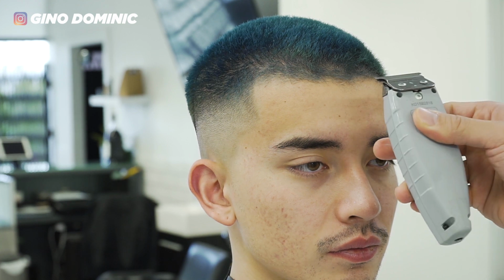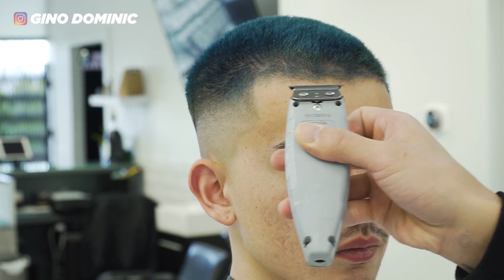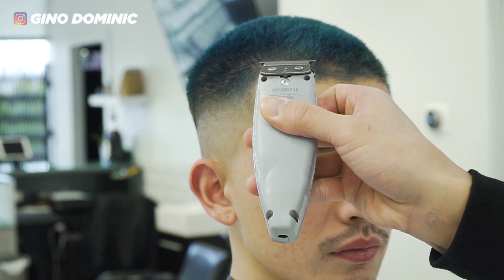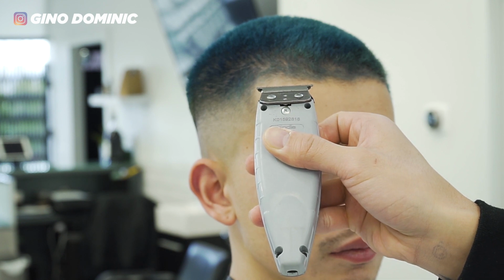And notice you can see a little bit of discoloration from his last color. It's a little bit difficult to see, but in some parts you can see that it's not perfectly even of a blue color. There's a little bit of green in there. But that aside, he's growing it out and he's probably gonna have a new hairstyle within a month.